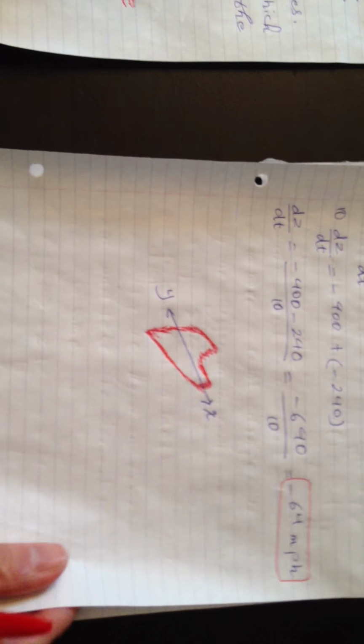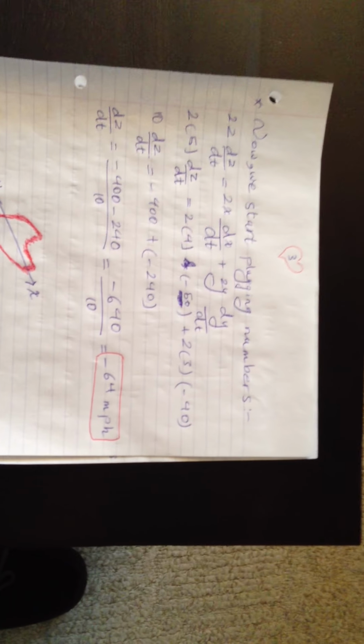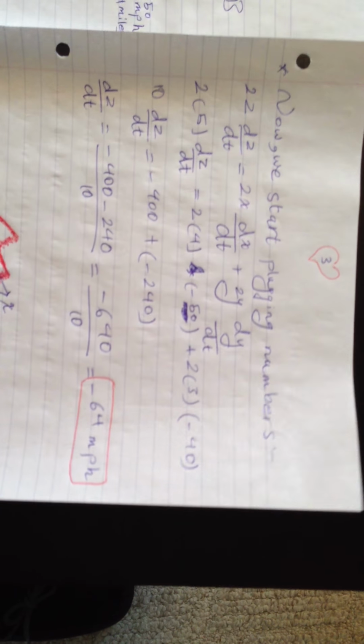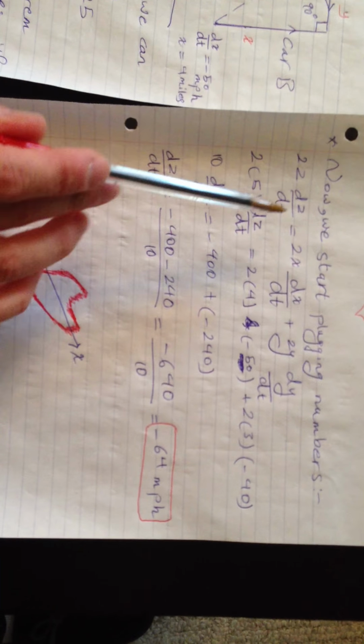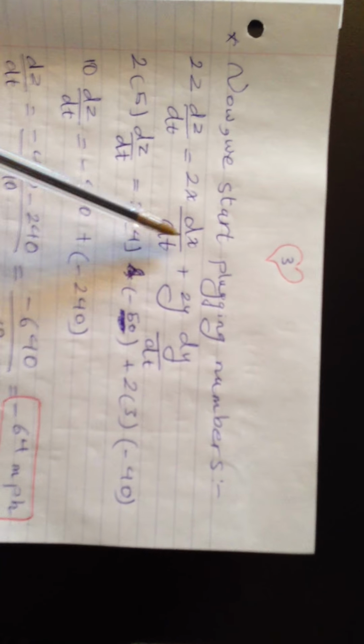Now we plug in the values. Now we start plugging in numbers. 2z dz over dt equals 2x dx over dt plus 2y dy over dt.